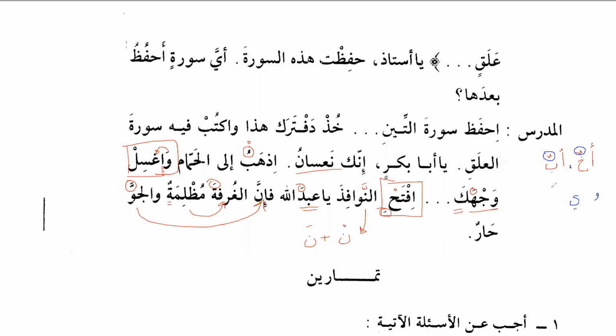And when they're in the state of nasb, we're going to see them with what? With alif. And this is what we can see here. You see this rule here, Ya Aba Bakr. That's exactly the same as Ya Abdallah. Exactly the same. This is mudaf here, and this is mudaf ilayh.